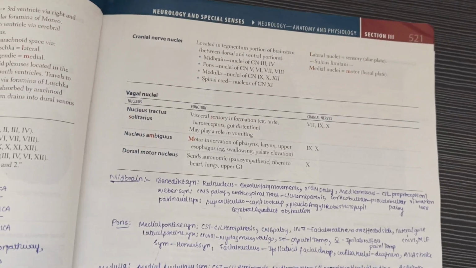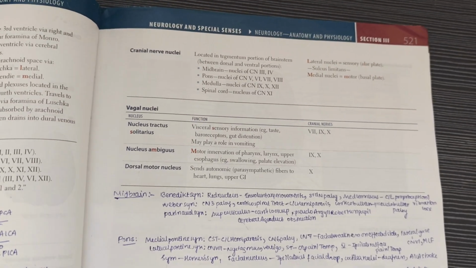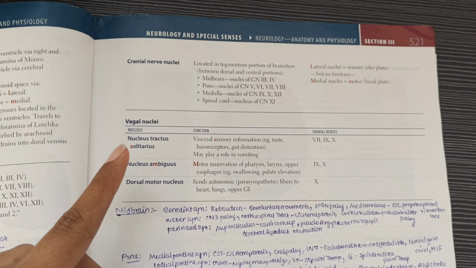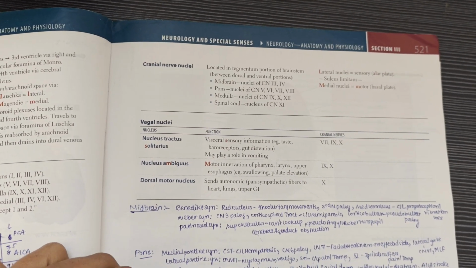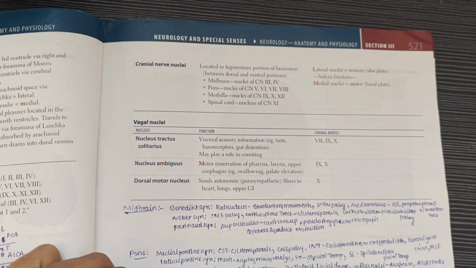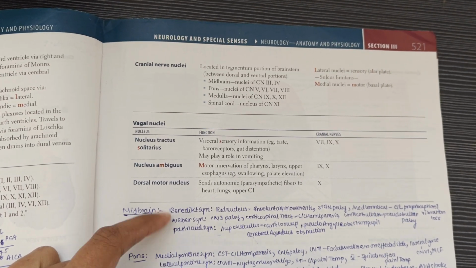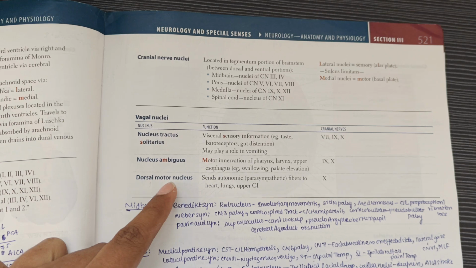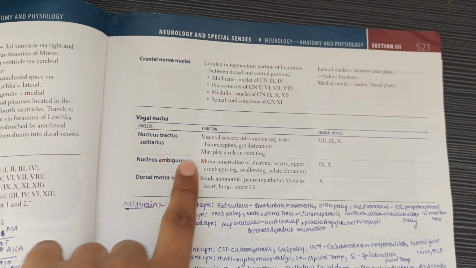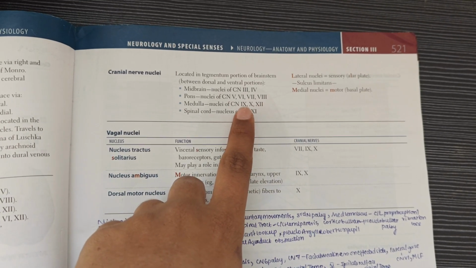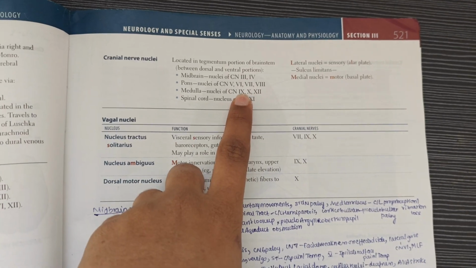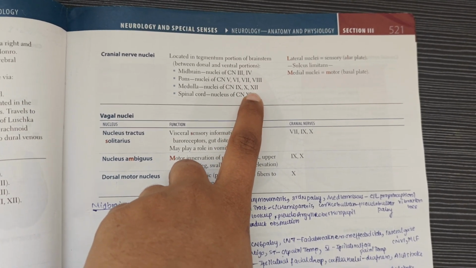Begin part 2. In part 2, we have cranial nerve nuclei. In the midbrain, you have cranial nerve 3 and 4 nuclei, that is oculomotor and trochlear. In the pons, you have 5, 6, 7, 8, that is trigeminal, abducens, facial, and vestibulocochlear. In the medulla, you have 9, 10, 12. So 9 is glossopharyngeal, 10 vagus, 12 hypoglossal.